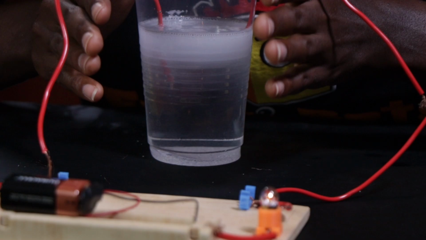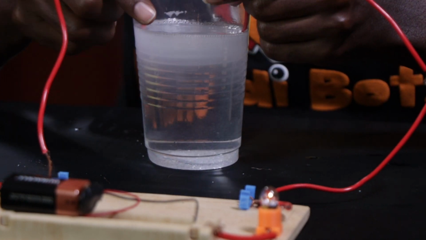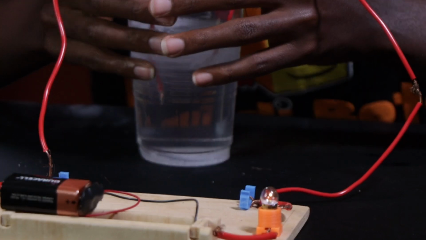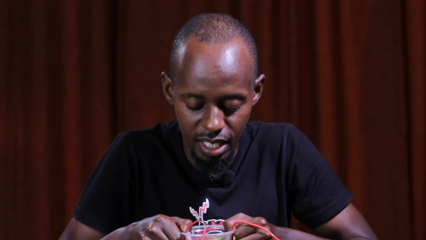So initially our distilled water, which had no impurities or dissolved ions in it, was not able to light up the bulb in our circuit, but after adding some table salt, we can now see it lighting the bulb. So what does this imply? It implies that the sodium and chloride ions in our table salt that were attached together initially have now dissolved and detached when placed in this distilled water.